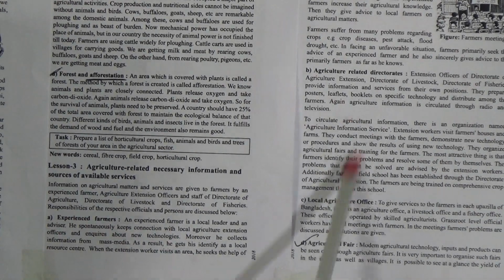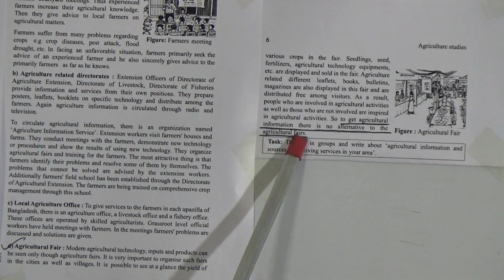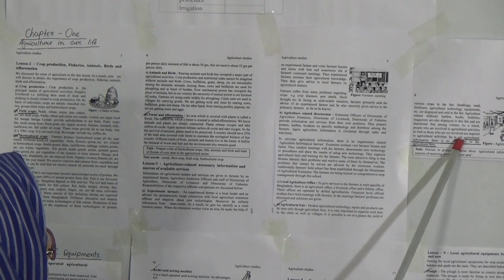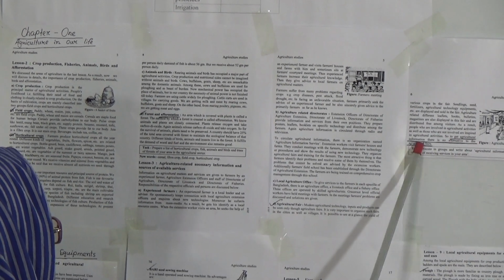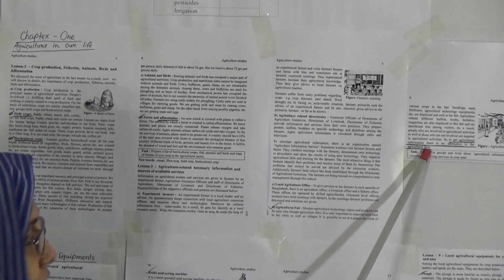Okay, if you just read through these paras, that means these 4 sources, then you will get the point that to get agricultural information there is no alternative to the agricultural fairs. Once again I am telling, if you go through these 4 points, you will see that in the last para, that means agricultural fair, here it is written that to get agricultural information there is no alternative to the agricultural fairs.